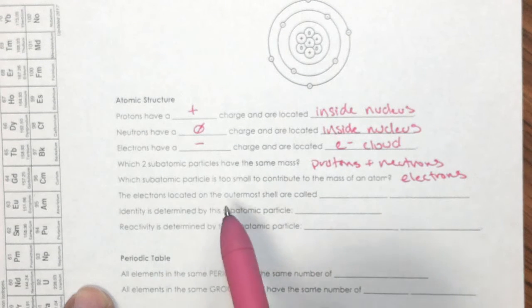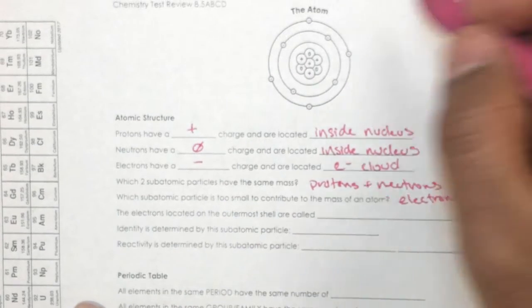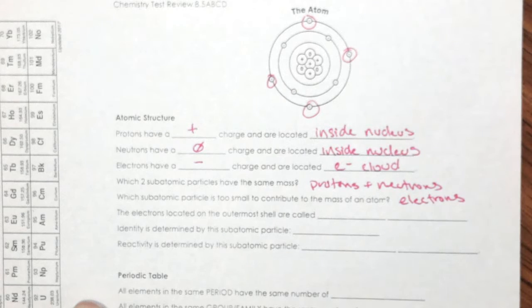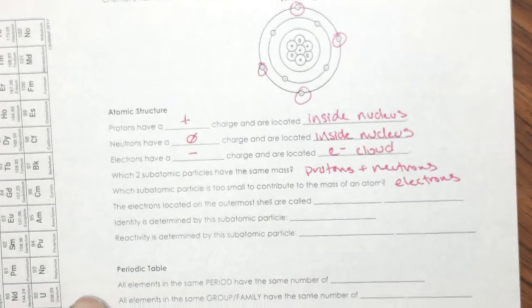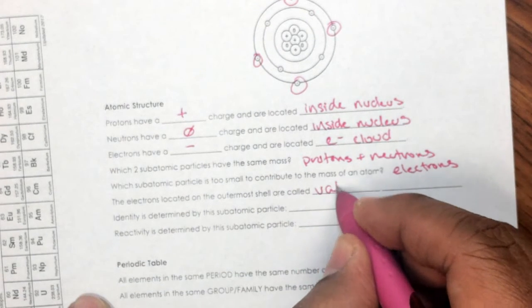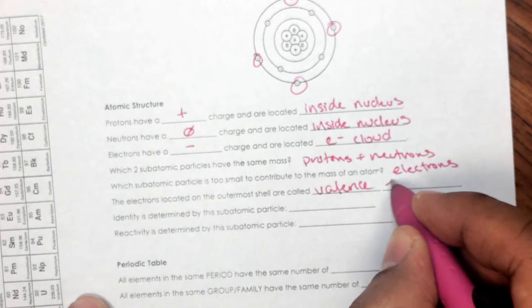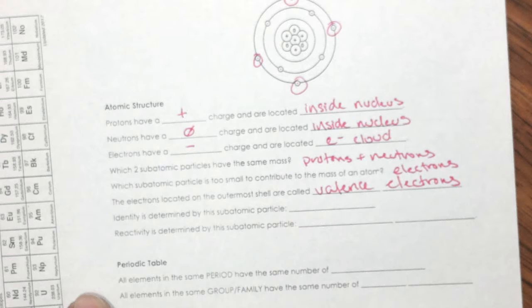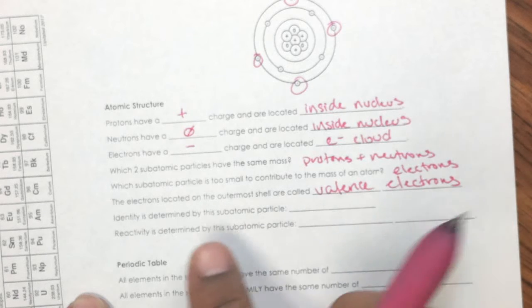The electrons located on the outermost shell are called, and we're talking about this one, this one, this one, this one. They're on the outside, and those are called valence electrons. And that determines the atom's reactivity, whether or not it will combine with other atoms.